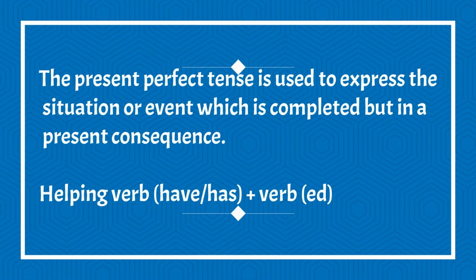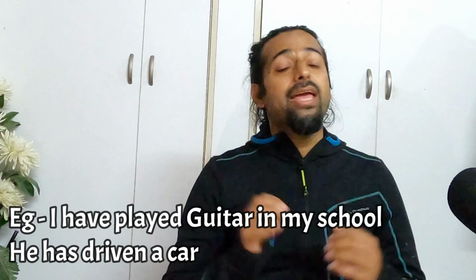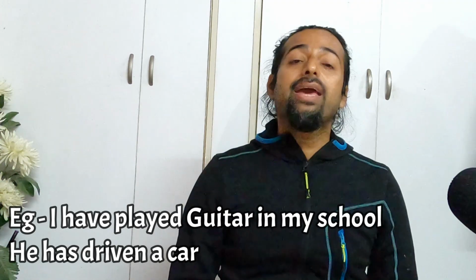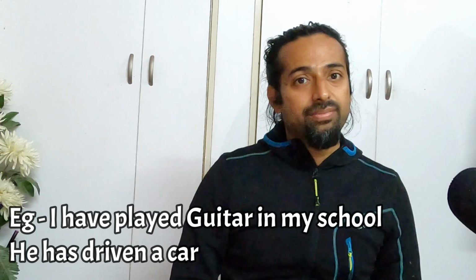Let's move on to the third one. The present perfect tense is used to express a situation or event which is completed but has a present consequence. Here we will be using have or has, plus the ed form of the verb. For example, I have played guitar in my school, or he has driven a car. Got it? Let's go to the story.